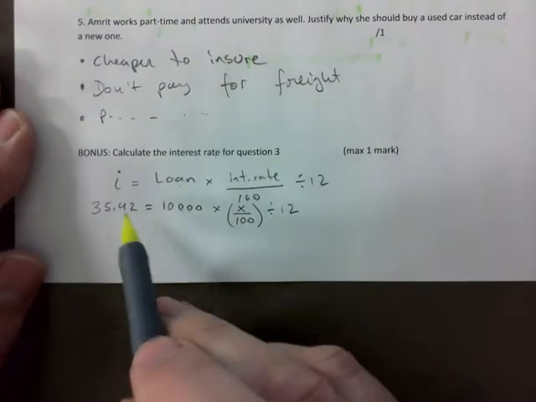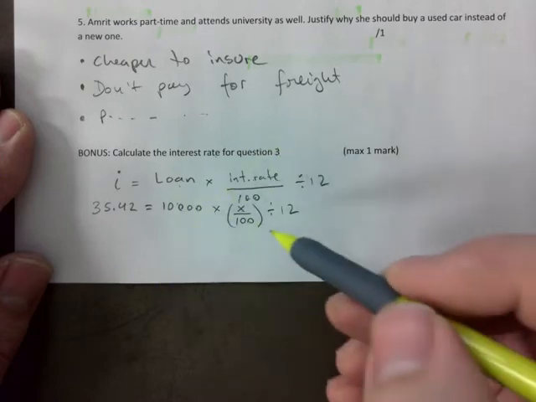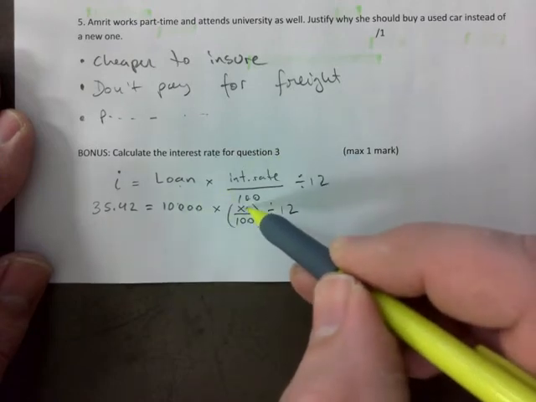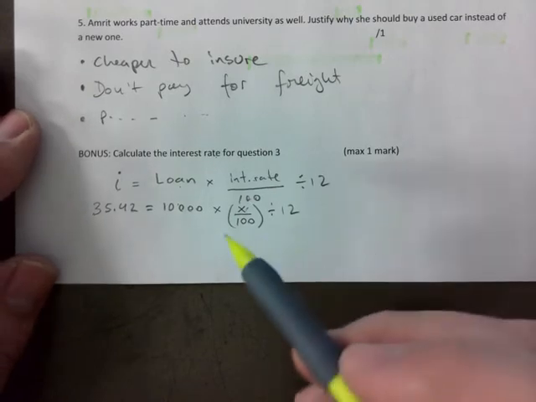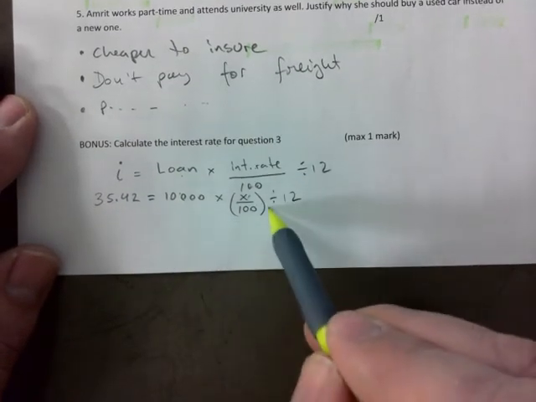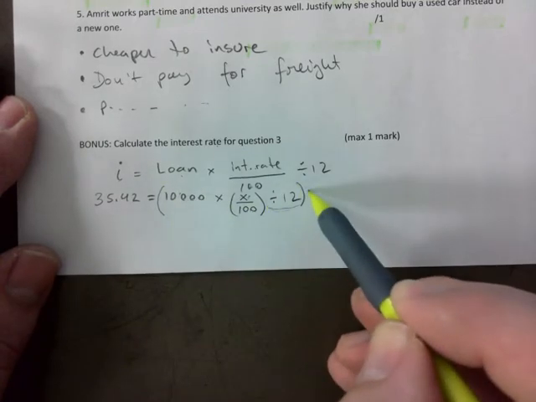So you basically fill in what you know from the table, and then you work backwards to figure out that interest rate. Now, this is not necessarily the only way of doing it, but to get rid of the division, I'm going to multiply both sides by 12.